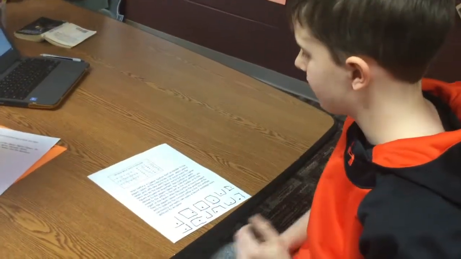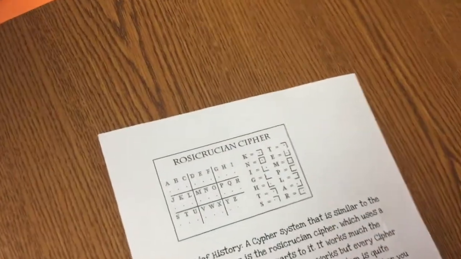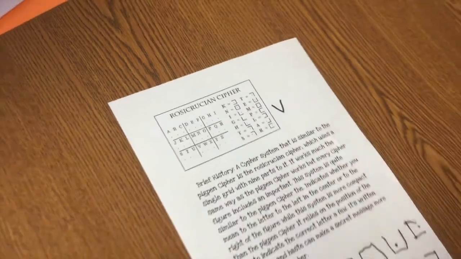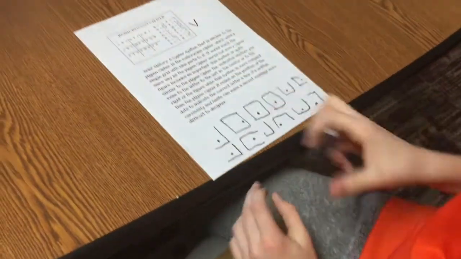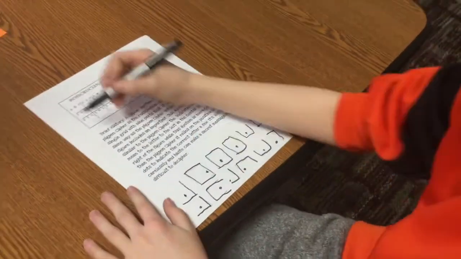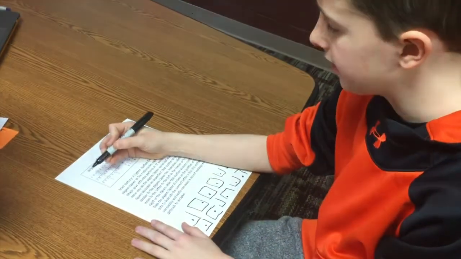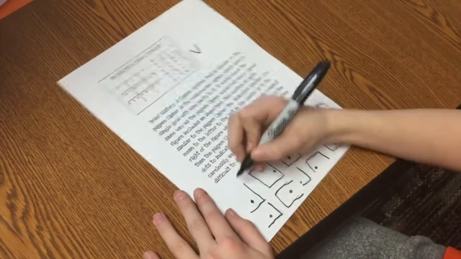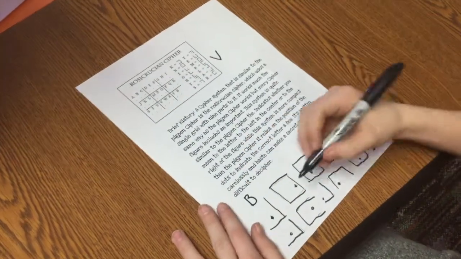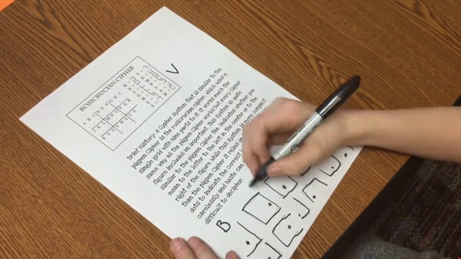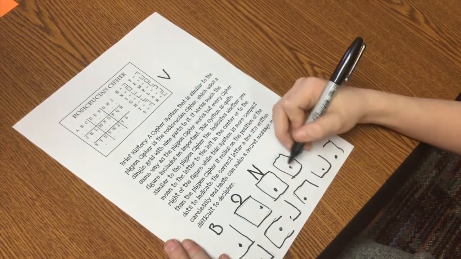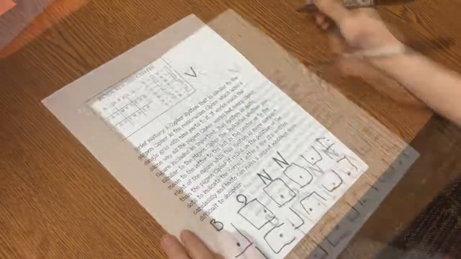Next is the Rosicrucian cipher. It is much like the Pigpen cipher, but uses more dots and not the so-called arrows in the Pigpen cipher. This is my code here. If we solve it up at the top, this line, it has to be either an A, B, or C. Then we pay attention to the dot. The dot is in the middle, so this would have to be a B. Then square, O, square, middle, N. They're the same, so they have to be the same letter.